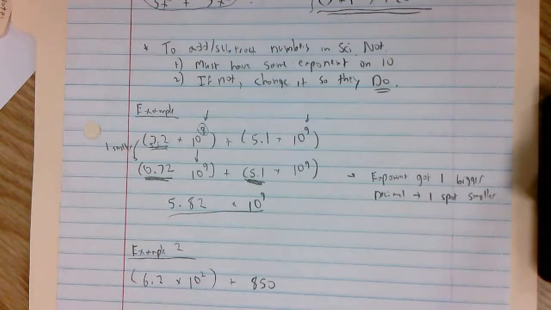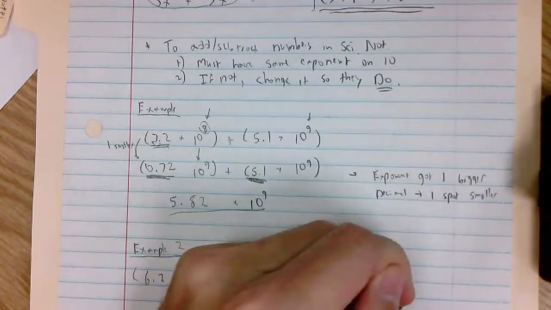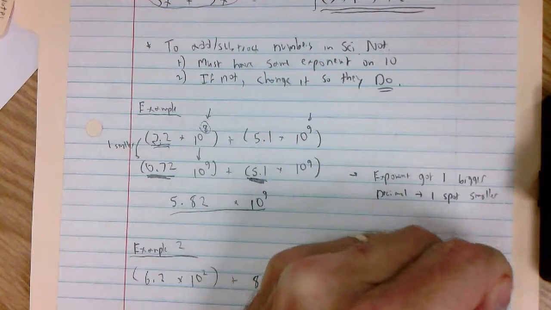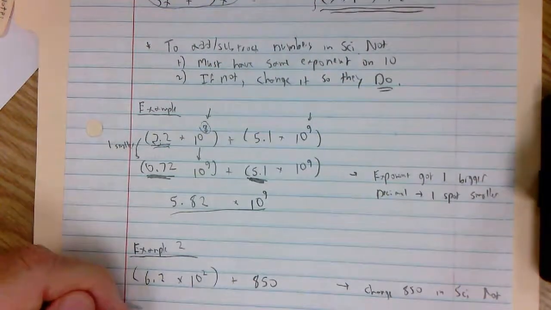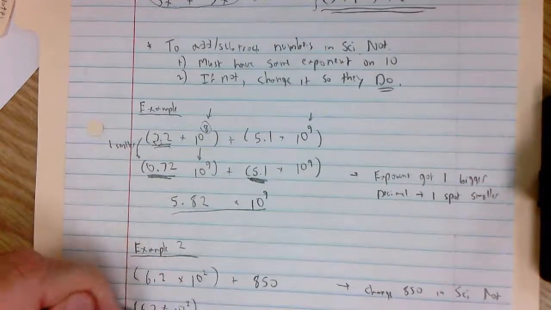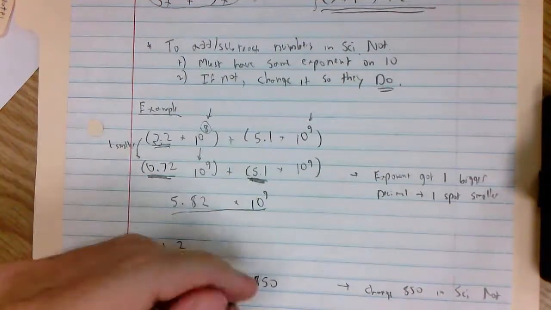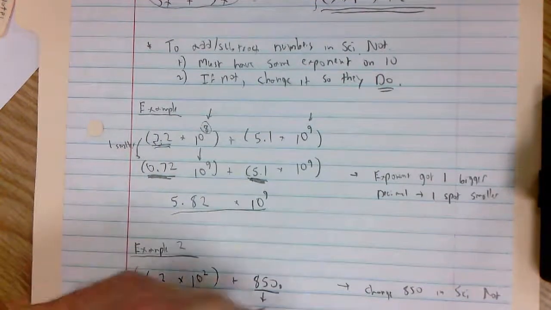So in this case, the 850 is not in scientific notation. I'm going to have to change 850 into scientific notation before I can add these together. So I'm going to keep the 6.2 times 10 to the 2nd, but I'm going to change the 850 into scientific notation.